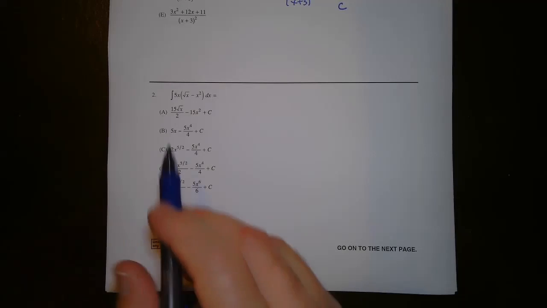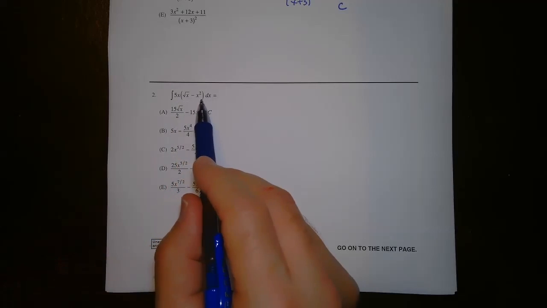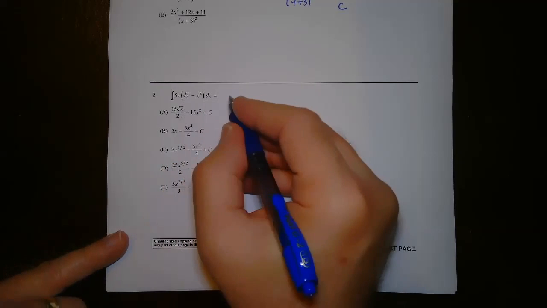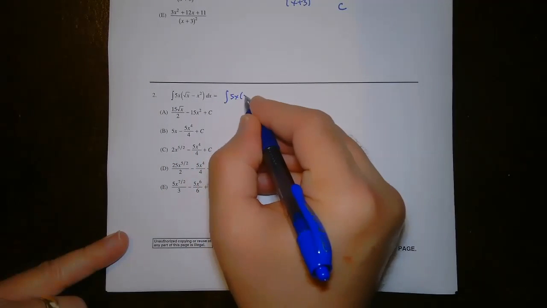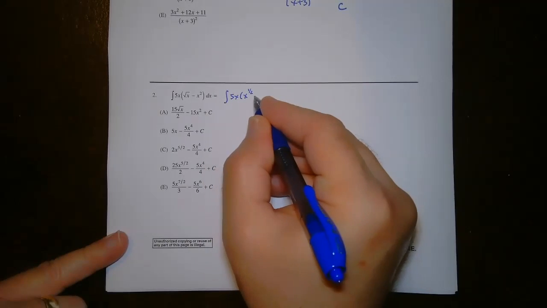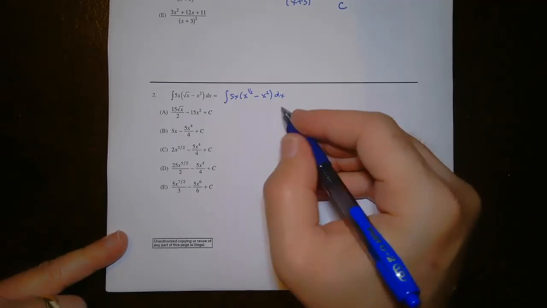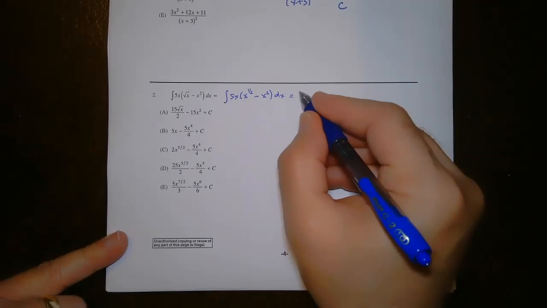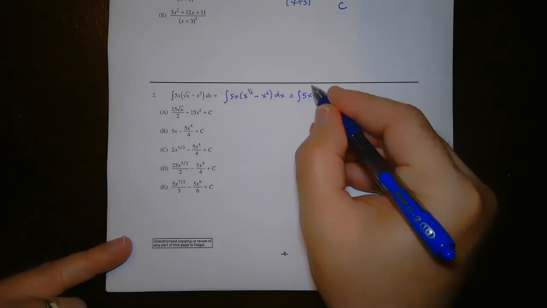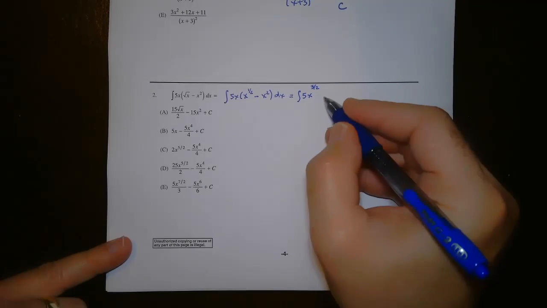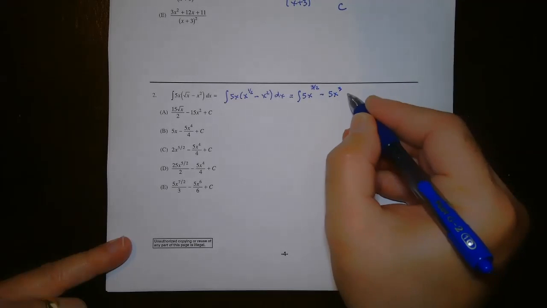For question 2, we want to integrate, or find the antiderivative of, 5x times the square root of x minus x squared dx. I'm going to rewrite this: 5x times x to the 1/2 minus x squared dx. Distributing, this is the integral of 5x to the 3/2 power minus 5x cubed dx.